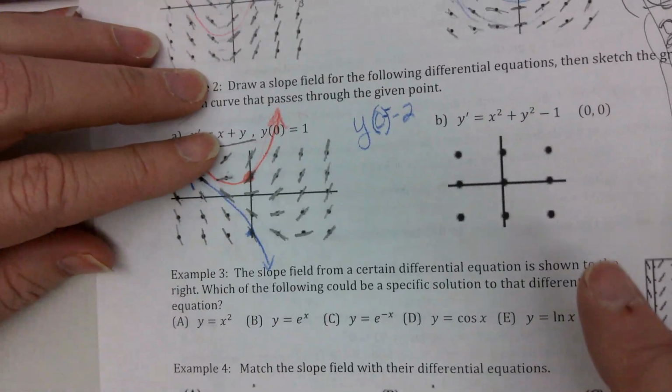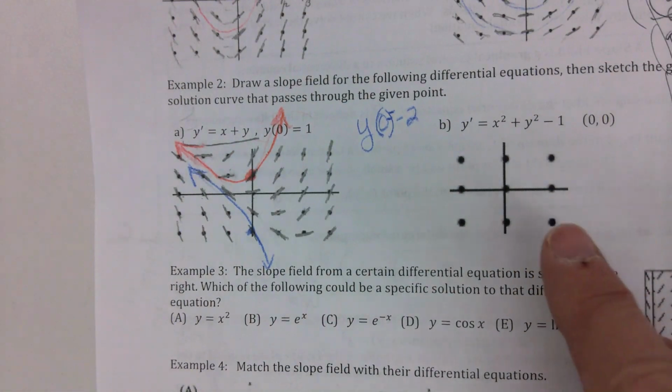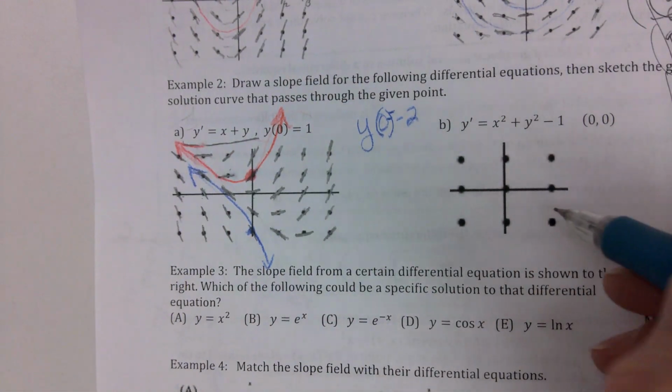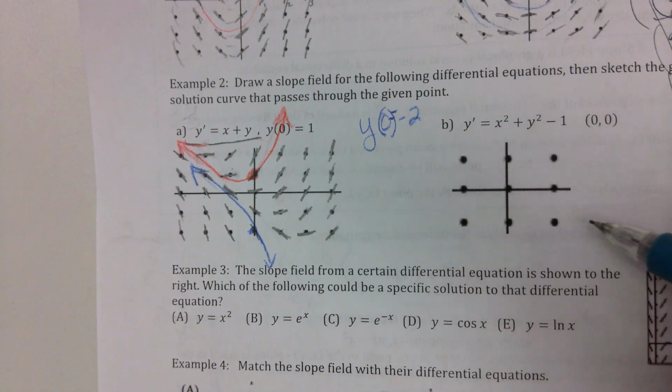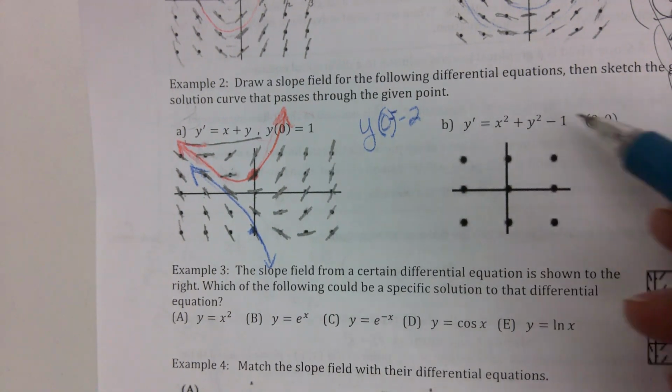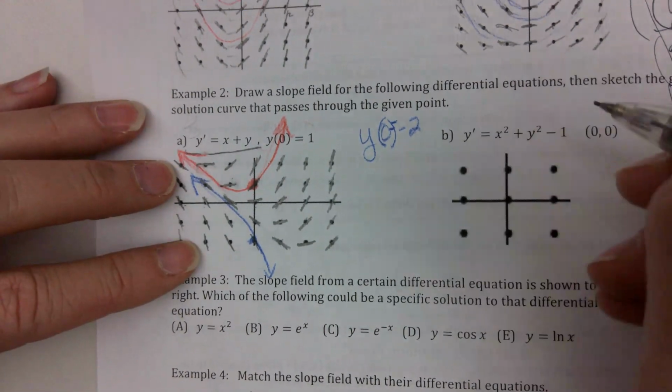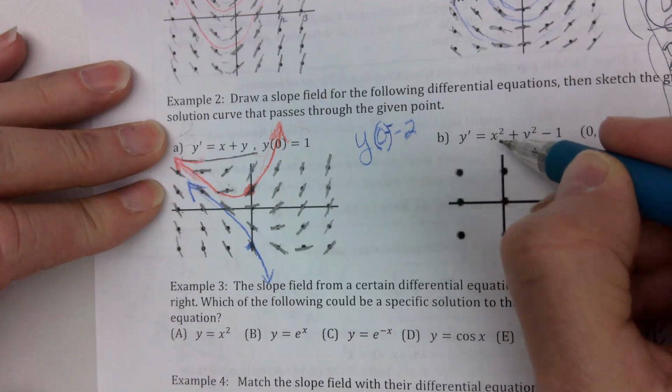This problem right here reminds me of something you could see on the AP. 9 points. This is what I've seen on the AP.